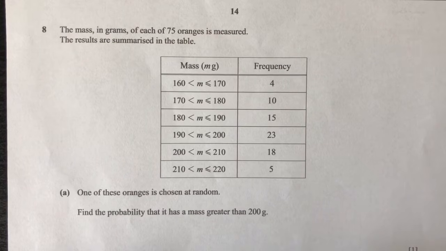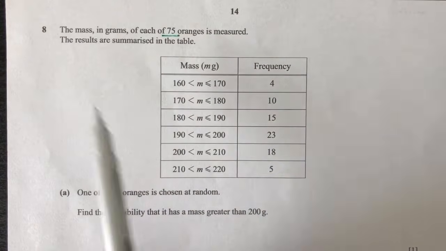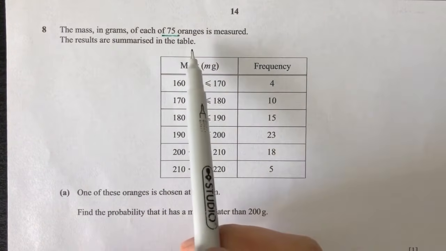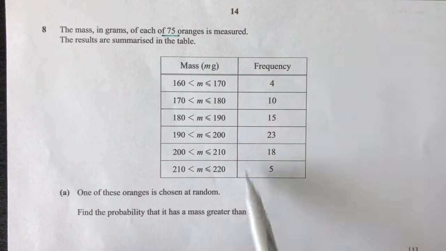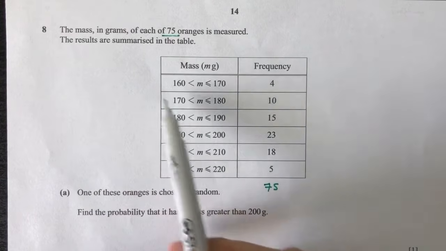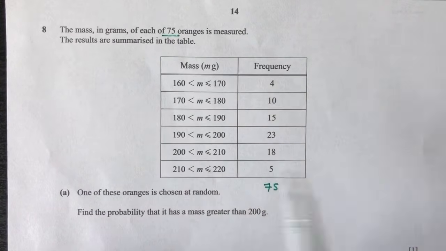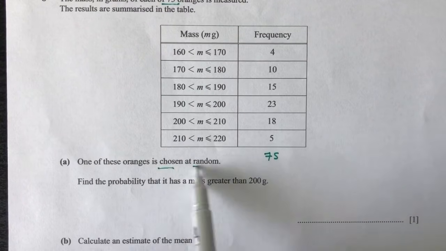Question number 8. The mass in grams of each of 75 oranges, so we have 75 oranges, is measured. The results are summarized in the table. So as you can see here, we have the 75 oranges in total here, and the results are summarized for the mass. Question part 1. One of the oranges is chosen at random.